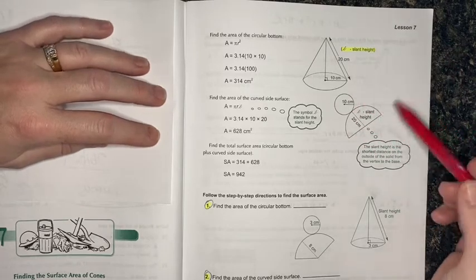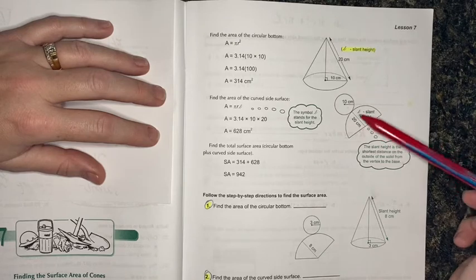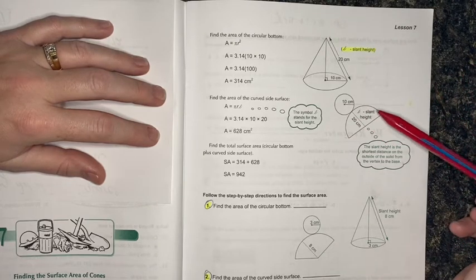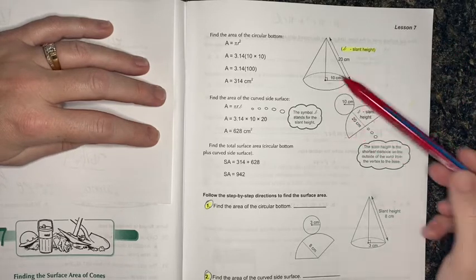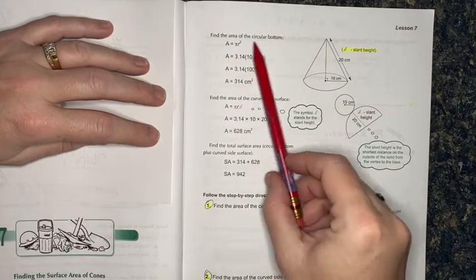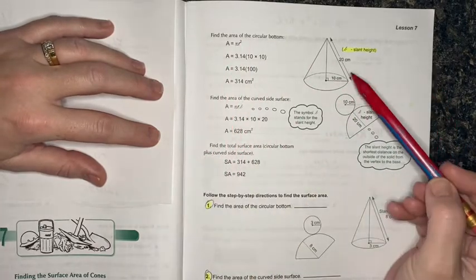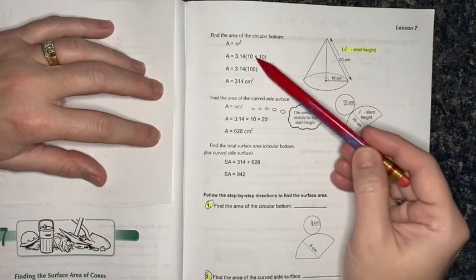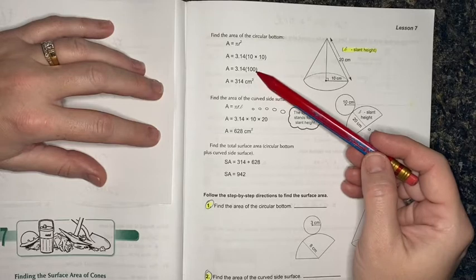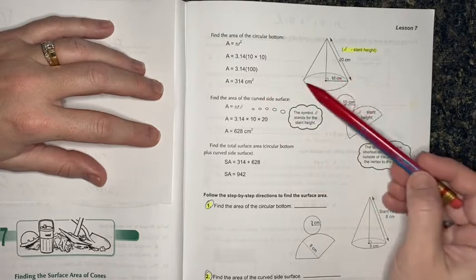Perhaps you've made something like this before, like party hats, or I don't know, cones. But this is what it looks like if you were to cut out card paper and put it together to make a cone. All right, so here they have it laid flat for you so you can see the different parts. So the area of the bottom circle is just the area of a circle, right? Pi r squared. In this case, the radius of our base is 10 centimeters. So pi times 10 times 10, or pi times 100, tells us that the bottom area is 314 centimeters squared.